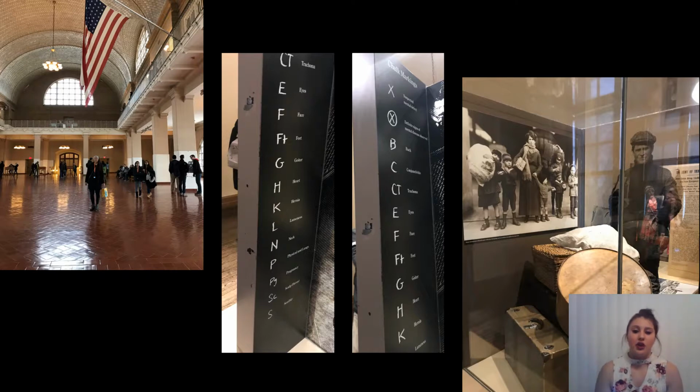The two pictures in the middle are tags, I guess you can say. When they went through their medical examinations, if the doctors found any red flags, they would tag the immigrants on their clothing with a piece of chalk with some of these symbols, and it showed the different types of symbols that they use for different things.